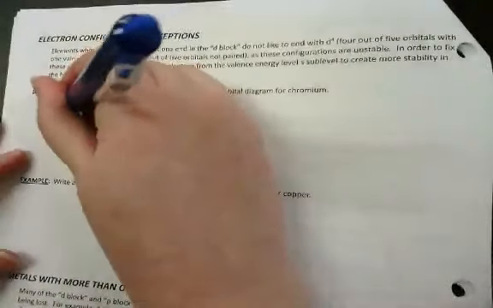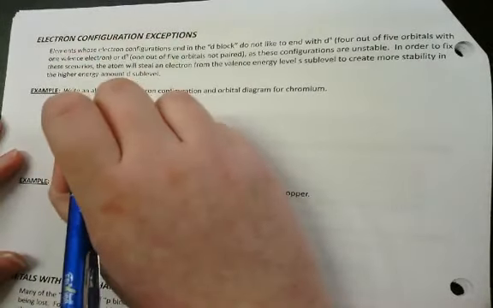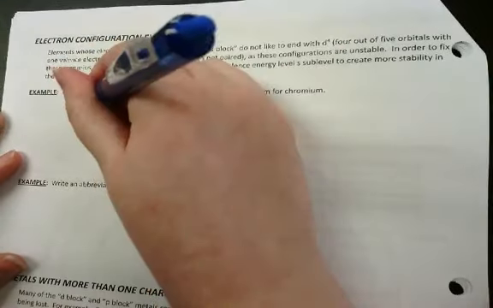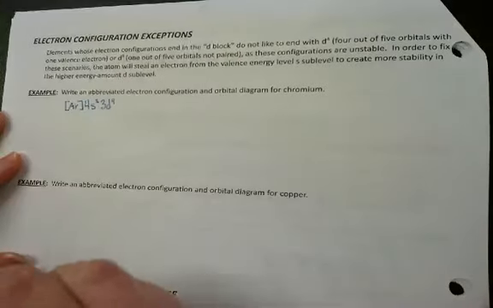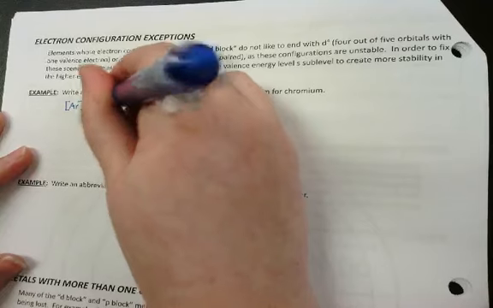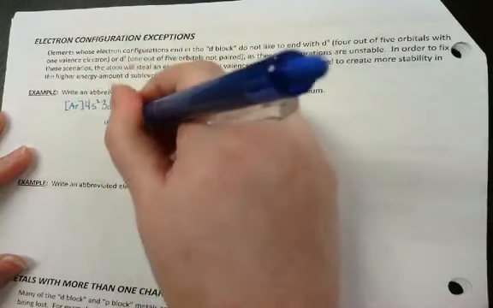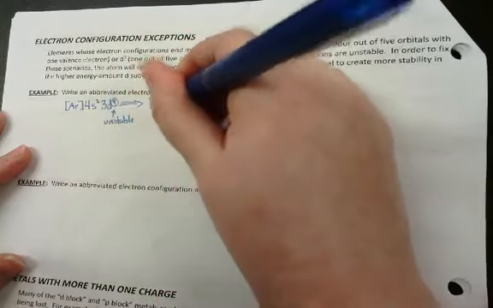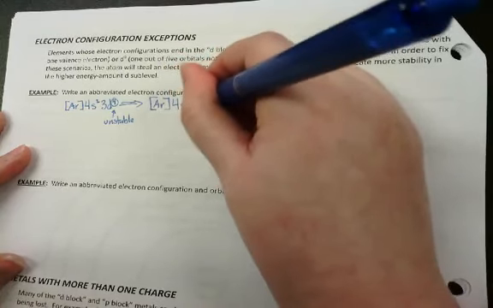So in our brackets, we're going to have argon, and then we start with 4s. Writing it normally, it would look like 4s2, 3d4. But that's not what it is. That's unstable. We don't like that. So what it does is it becomes 4s1, 3d5.